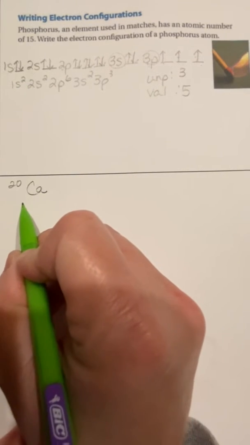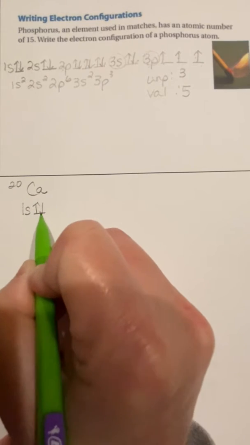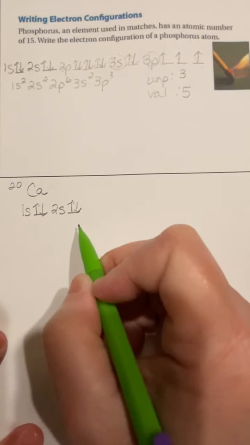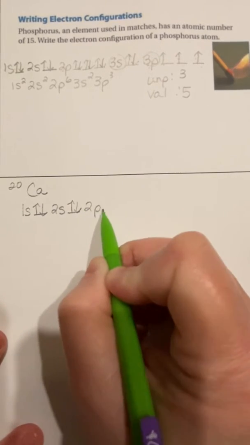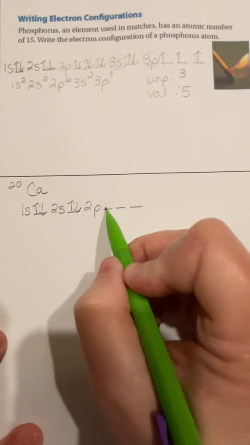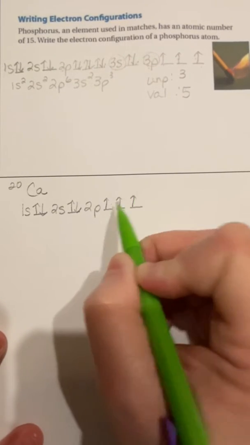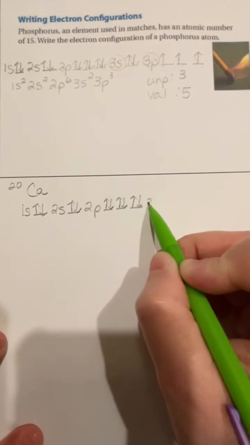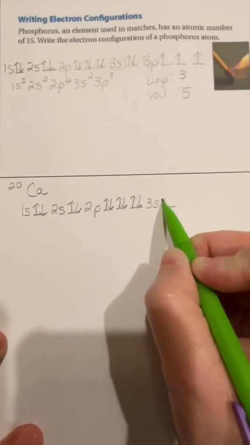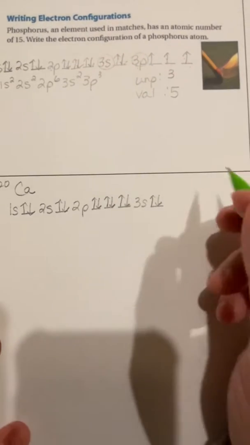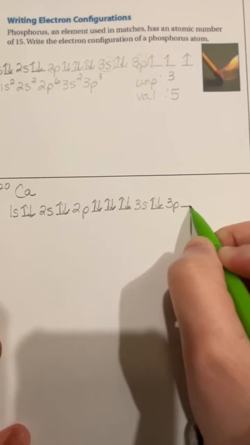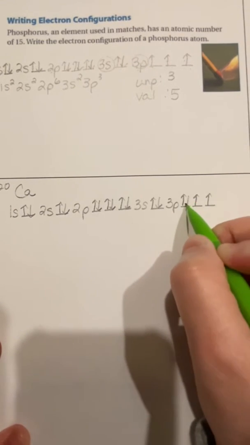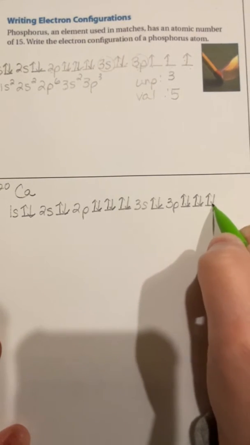So for calcium, again, I've got to start with 1s. There would be 2 electrons. Then I would move to 2s. Again, 2 electrons. I'm at 4. Then I need to move to a 2p. I'm at 5, 6, 7, 8, 9, 10. And then I need to move to 3s. There's 11, 12. Then I need to move to 3p. This would be 13, 14, 15, 16, 17, 18.